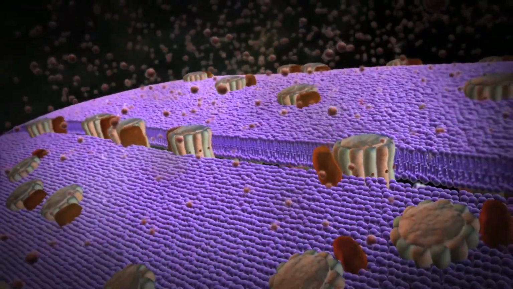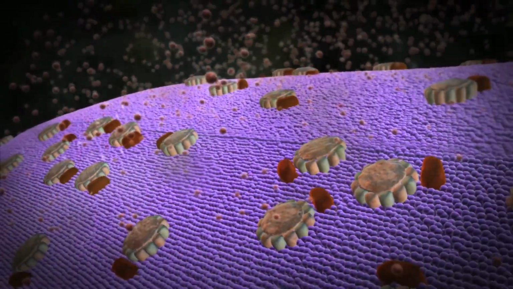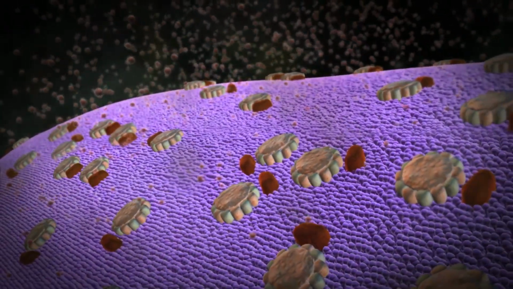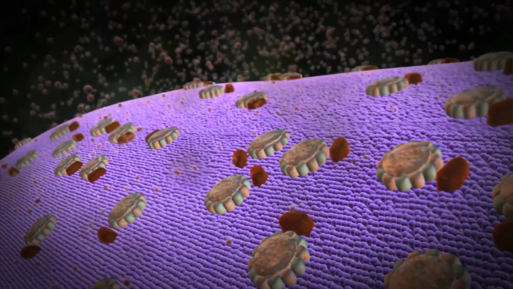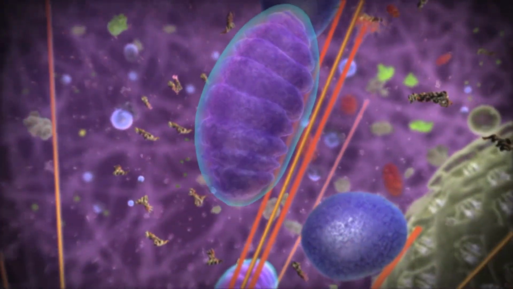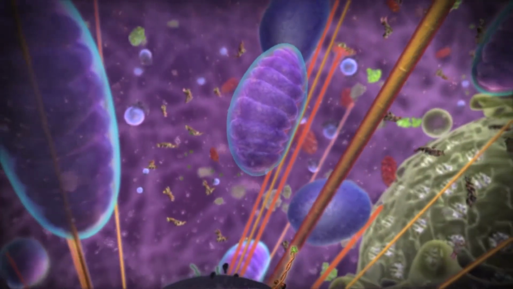The ATP synthase is one of thousands of elegantly designed molecular machines inside your cells that make your life and all known life possible. ATP synthase, an example of intelligent design.